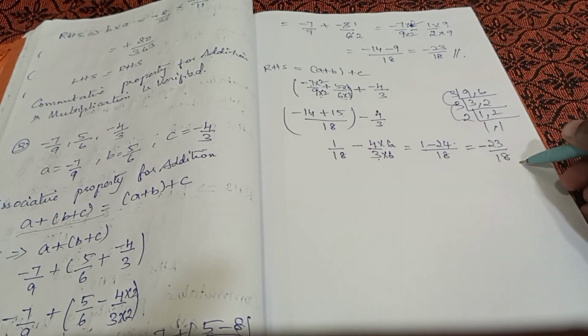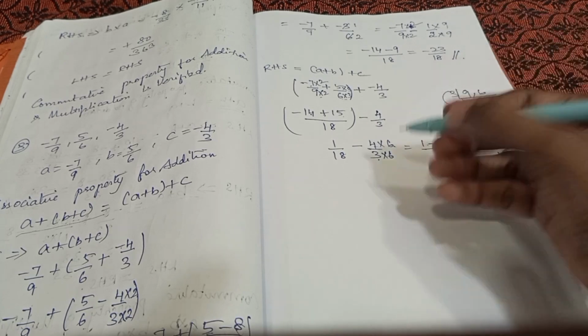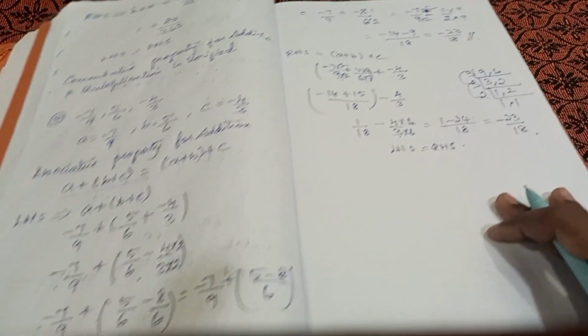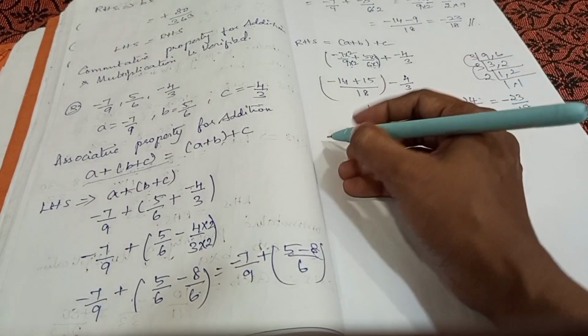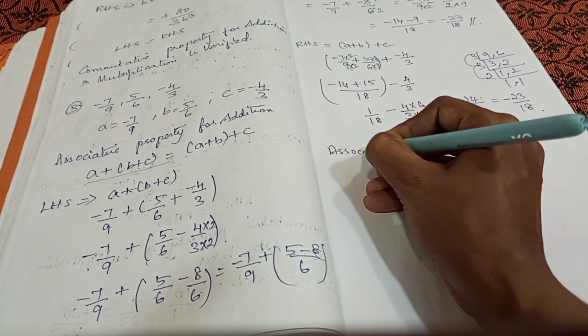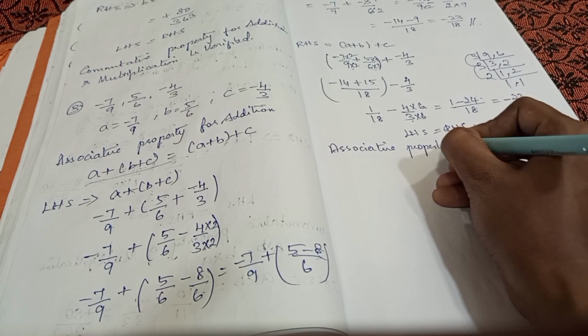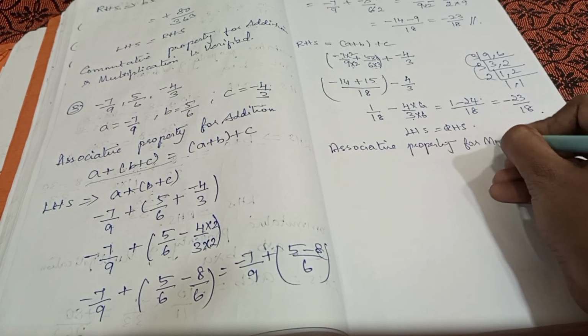Okay. See this? RHS and LHS. So LHS is equal to RHS. Okay. This is for addition. Now move on to multiplication. Okay. Associative property for multiplication.